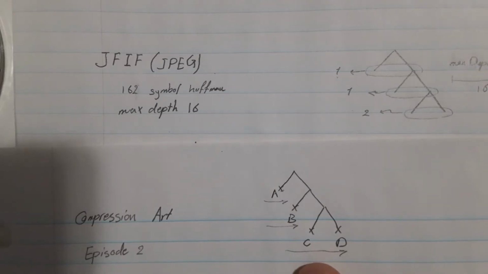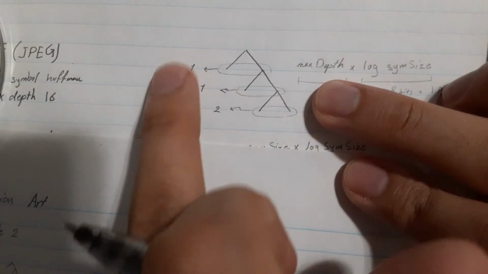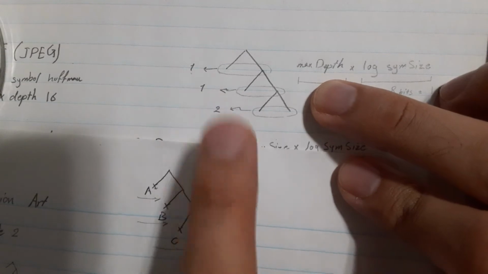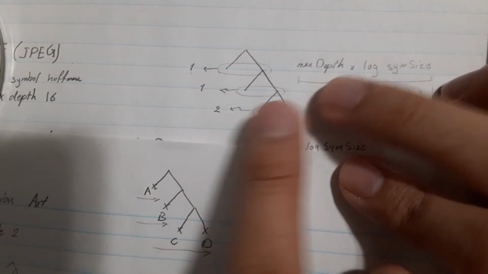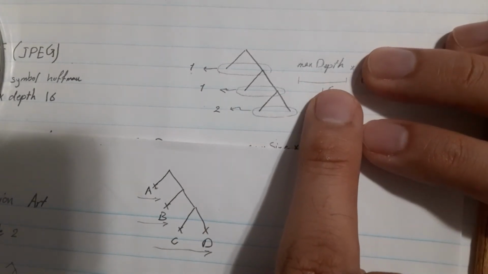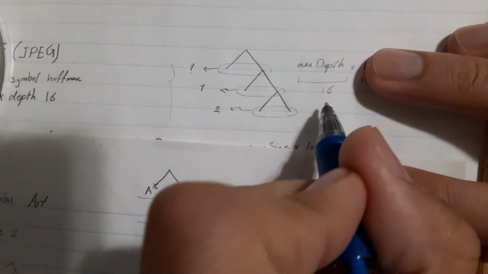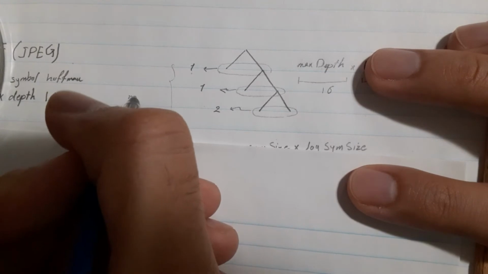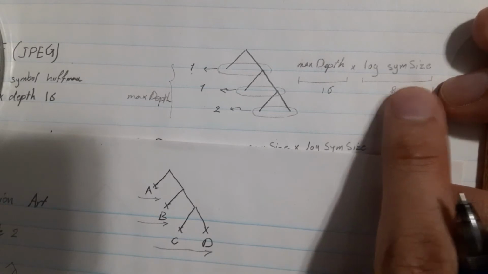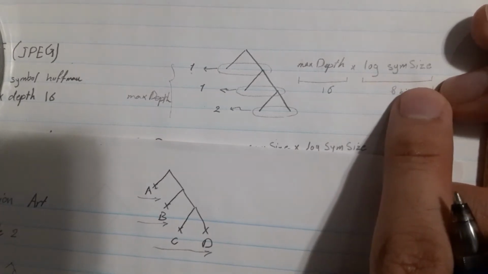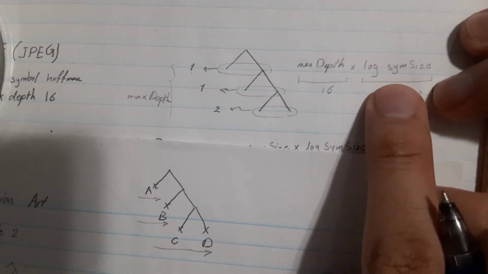All right, let's see how much space this needs, because it's about compression. Everything is about compression. In this representation, for these numbers, we have to send at most maximum-depth numbers, which in the case of JPEG is 16. This is the maximum depth. And we have to tell the receiver how many symbols are at each length. And it can possibly be that all the symbols are at the same length.